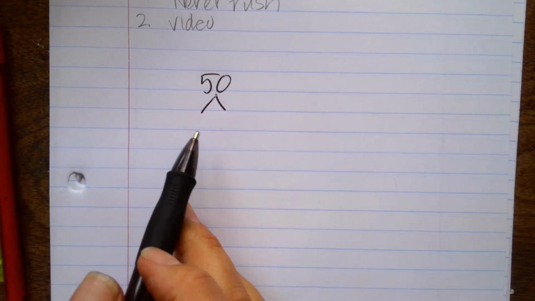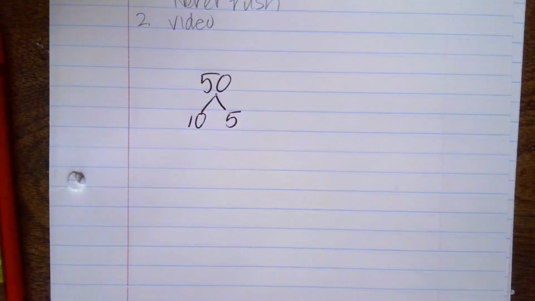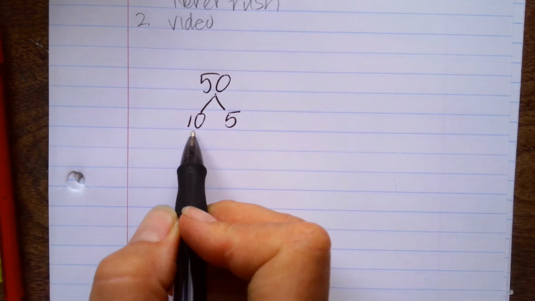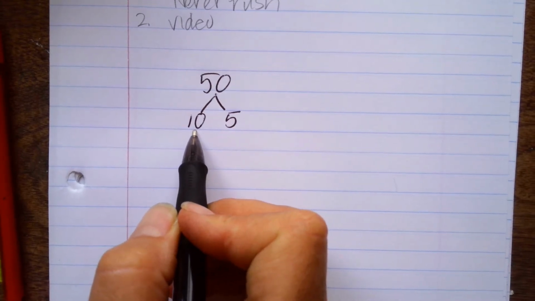Okay, so we're going to start with a prime factorization tree, and you're going to find two numbers that when multiplied together equal 50. So you can pick any two that work. So I'm going to pick 10 and 5. You might pick a different one, but those are the two that I'm going to choose. And then you look at the next row and you find out what numbers when multiplied together equal 10.